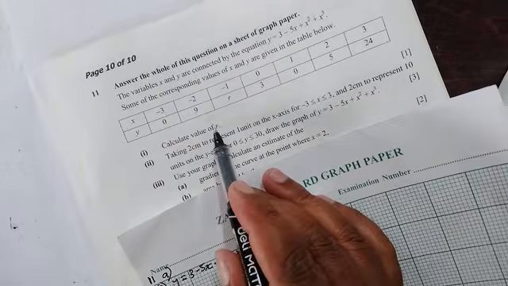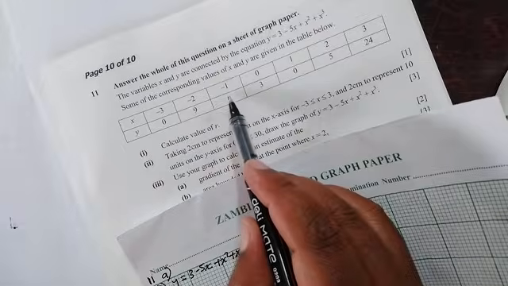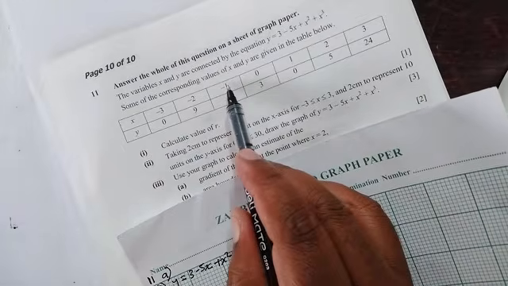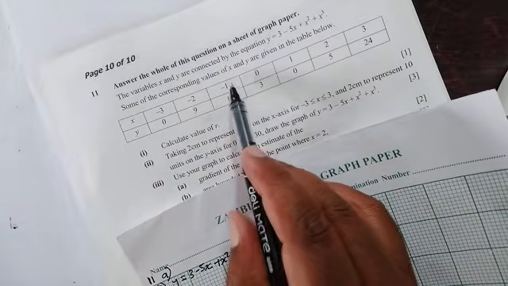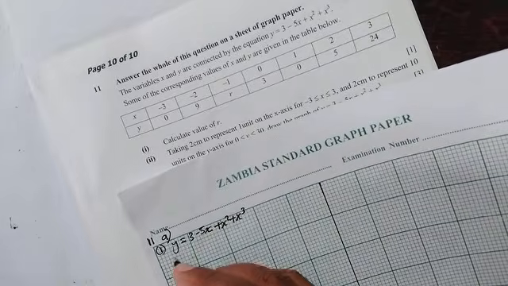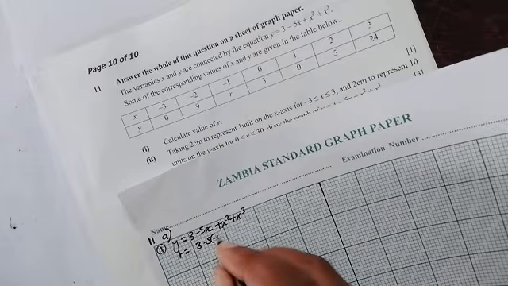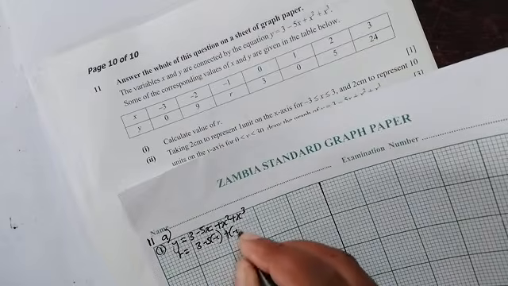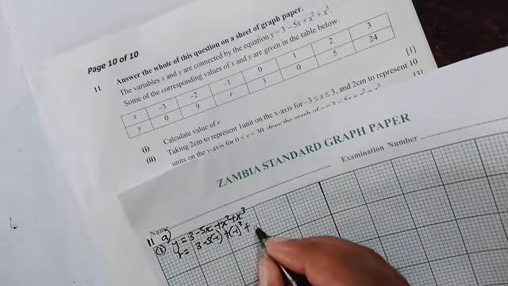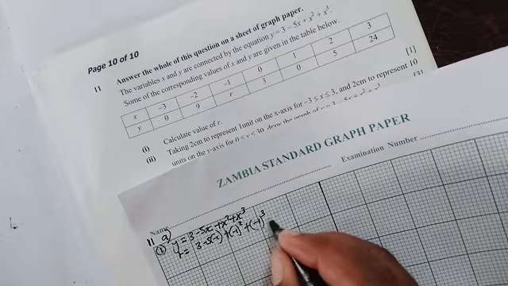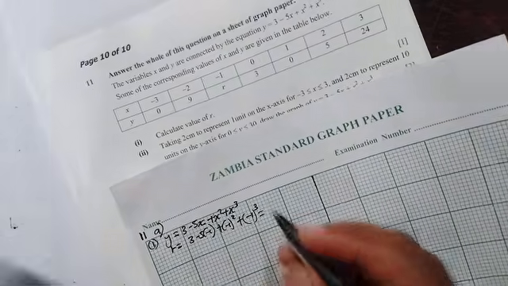You look at where r is. This is r. X is negative 1. So we find y when x is negative 1. So r is equal to 3 minus 5 times negative 1 plus negative 1 squared plus negative 1 to the power 3. Here you don't need to struggle. You can get your calculator.